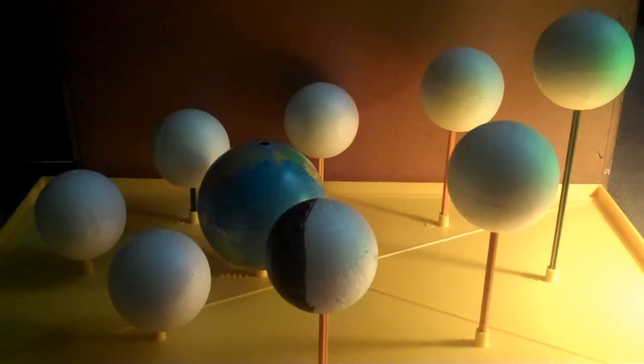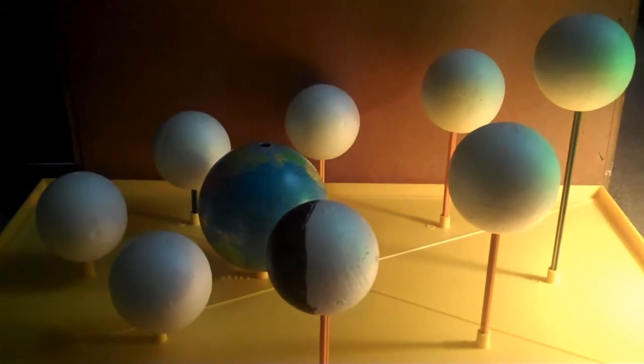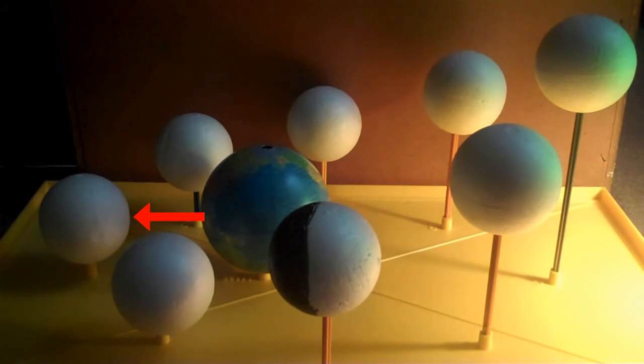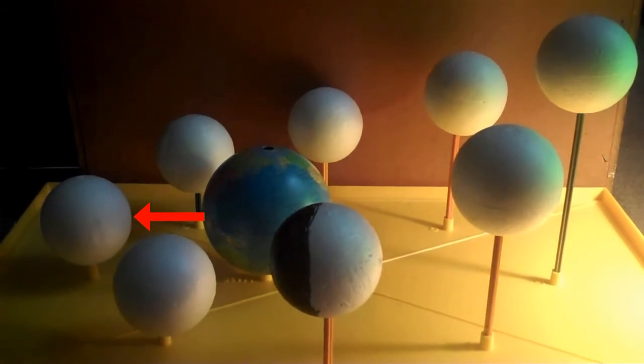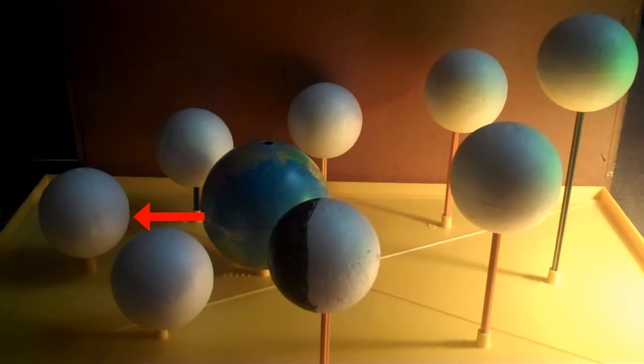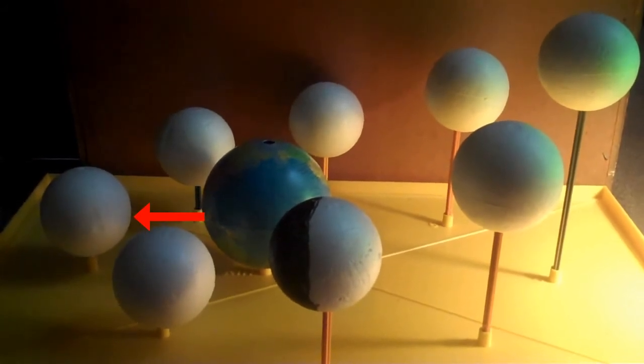So now look at the difference in this model. This time, it's still a full moon, but the full moon is now passing behind the Earth's shadow. The Earth is actually blocking light from the sun, so it's not reaching the moon. In this situation, we have either a penumbral or umbral lunar eclipse.